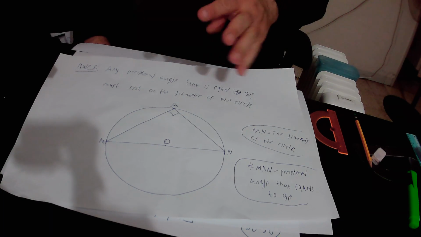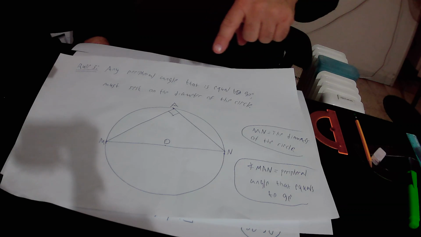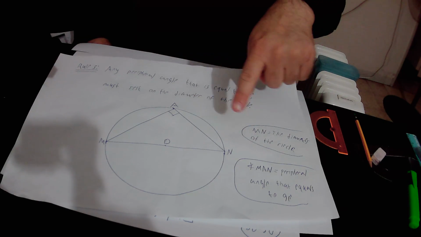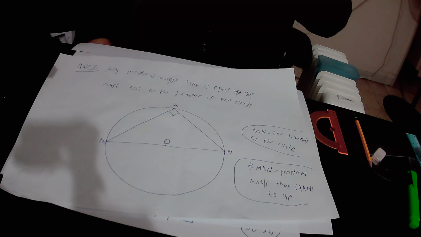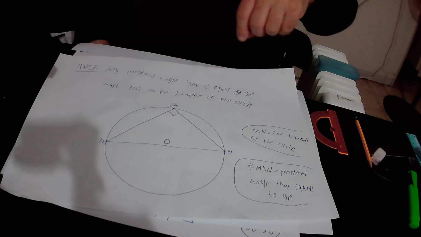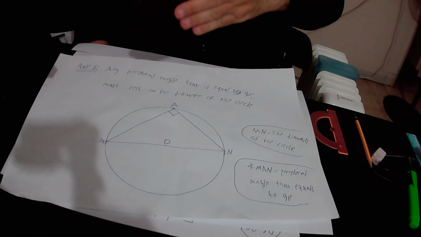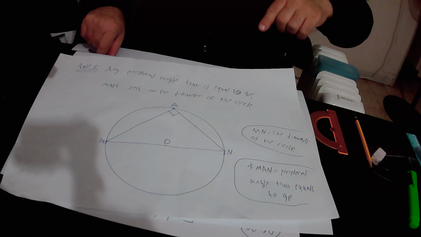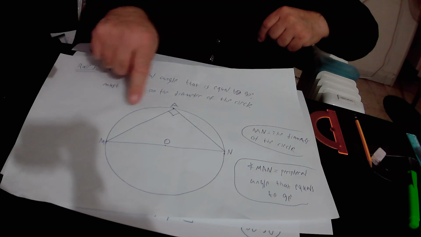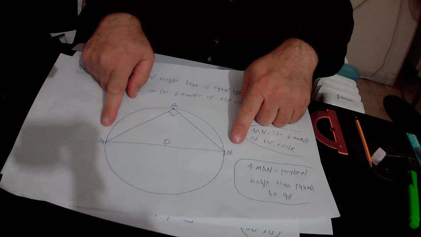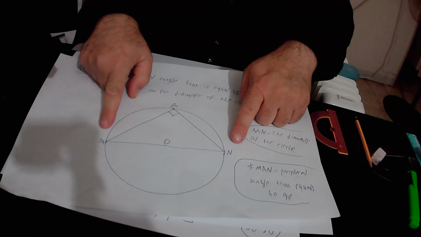So in the drawing we have a circle. Inside the circle we have peripheral angle MAN. This peripheral angle MAN is equal to 90 degrees in its size. Therefore, according to this rule number 5, peripheral angle MAN must rest on the diameter of the circle. From the drawing itself, it is very easy to see that peripheral angle MAN rests on chord MN. Therefore, chord MN, according to rule number 5, must be the diameter of the circle. And indeed, chord MN is the diameter of the circle.